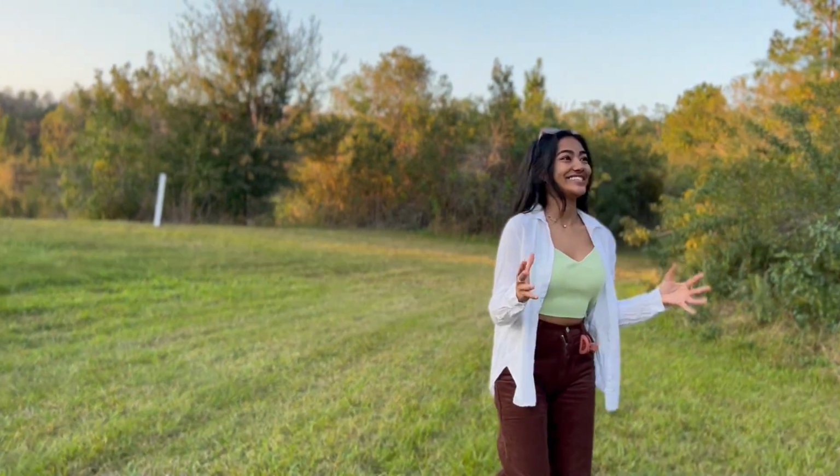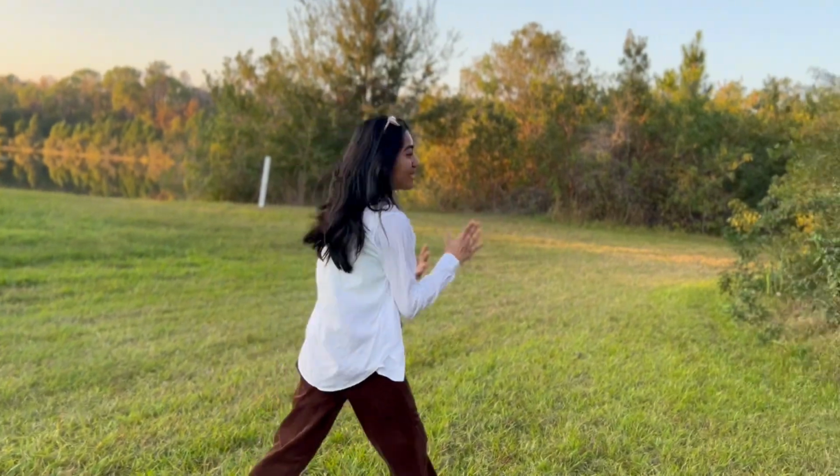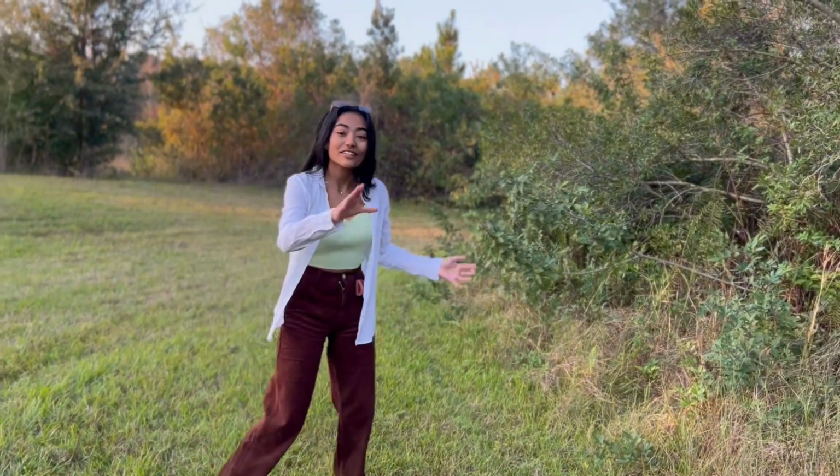The fact that we can even stand here, it's incredible. Plants may appear very simple, but they're even more complex than we'd ever think.